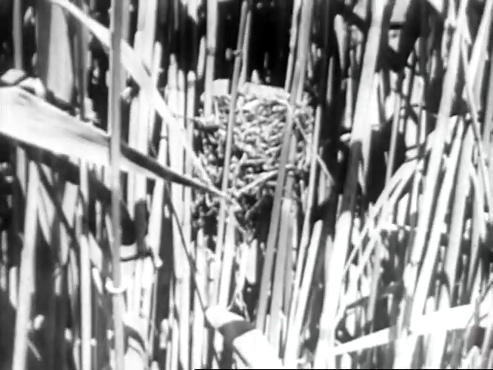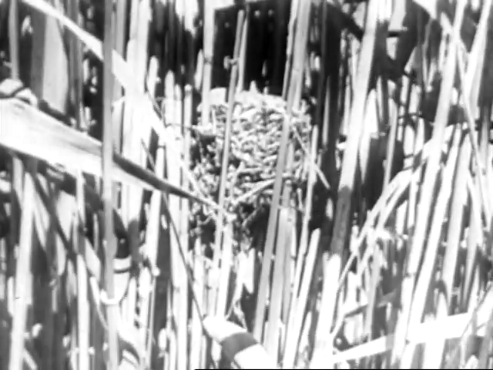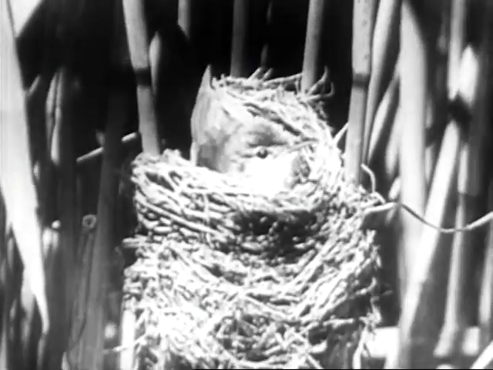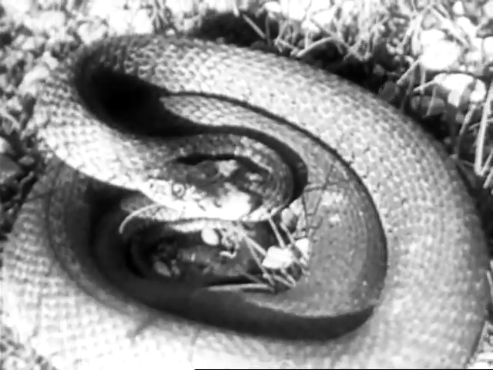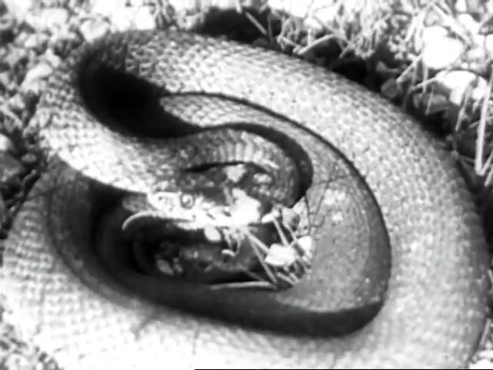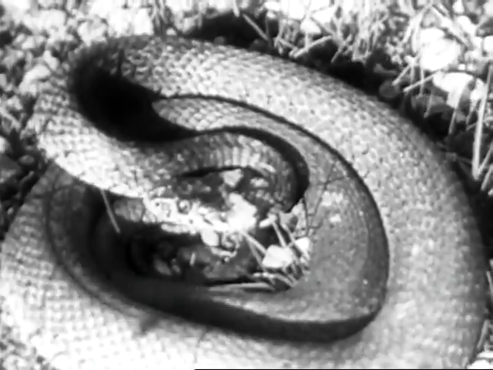And here among the cattails is the nest of another bird. Oh, it's a bunting, one of the buntings. And a snake, another inhabitant of the pond area. But don't be afraid, it's not a dangerous snake. This is called the collared adder, A-D-D-E-R.